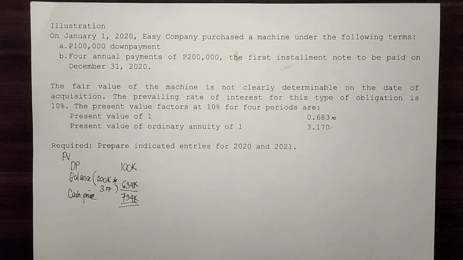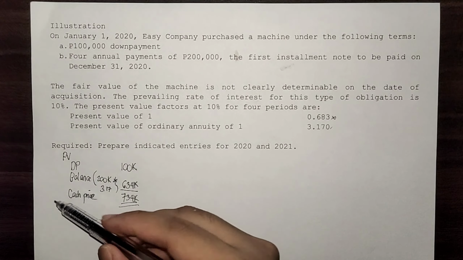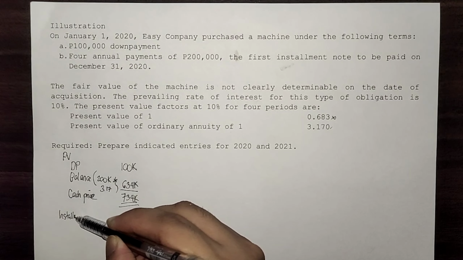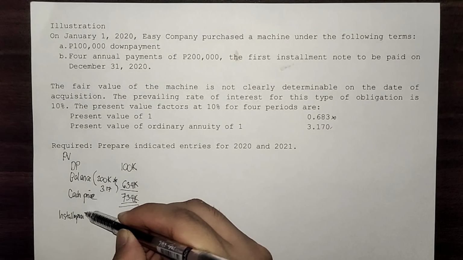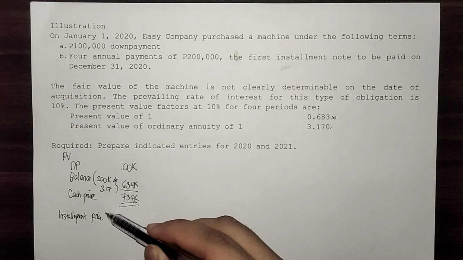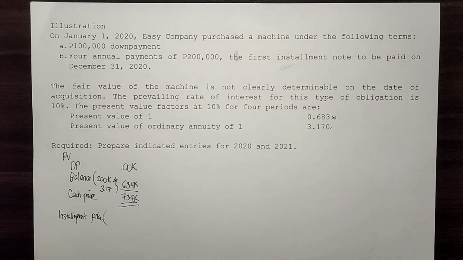Kaya ginawa natin, nag-compute tayo ng cash price. Tapos, compute na rin natin yung installment price. So basically, the installment price is lahat ng future payments.